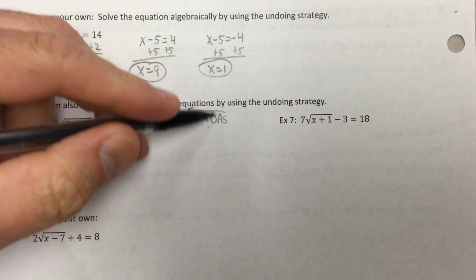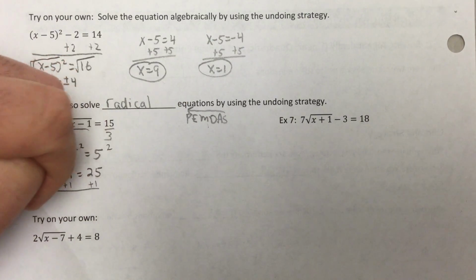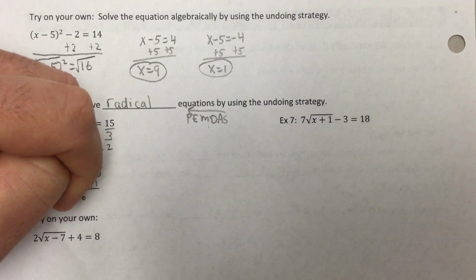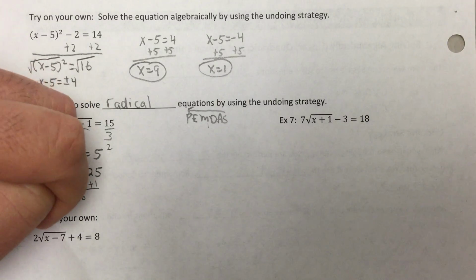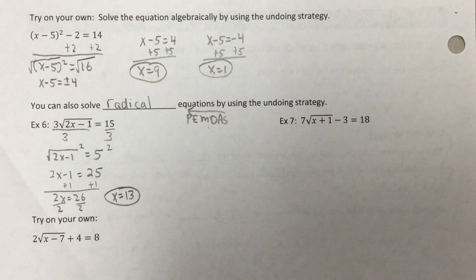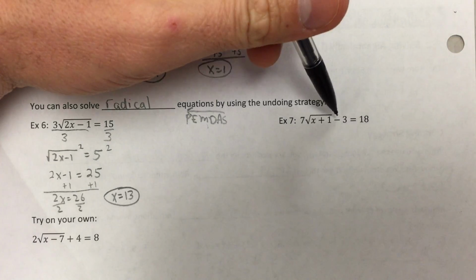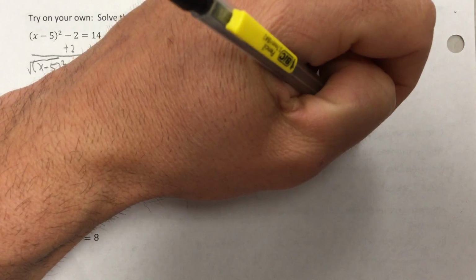And now I'm going to kind of start back over here. Now I'm undoing addition, subtraction, so I'm adding 1. 2x equals 26. Divide by 2, x equals 13. All right, for example 7, same idea. Undo addition, subtraction first. Now the difference here is that this minus 3 is outside, so I can undo that first.